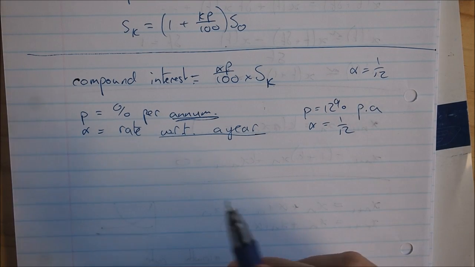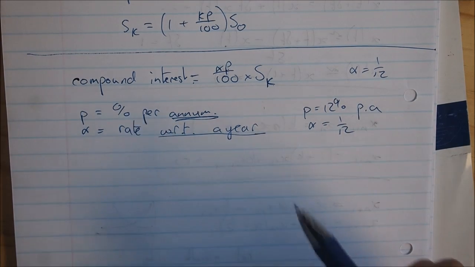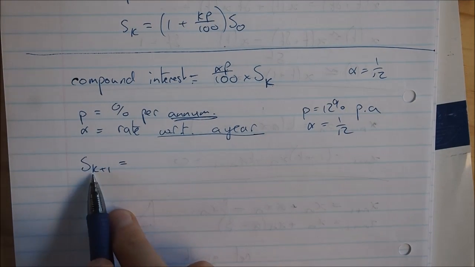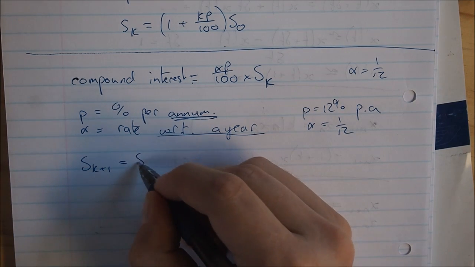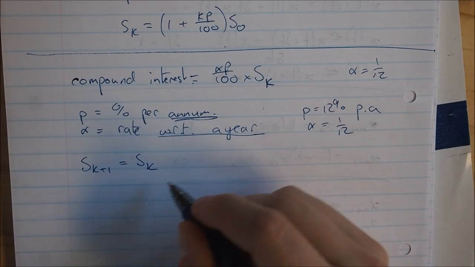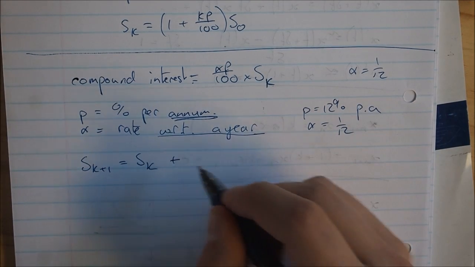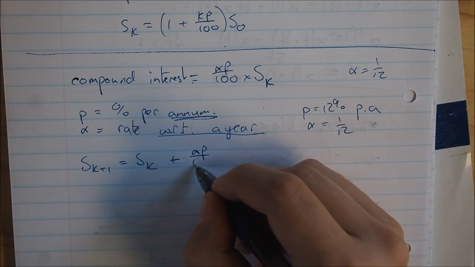So again, the equation that we have is the amount S(k+1) that we have at the end. k is now not a year, but our conversion period, so it could be a month or a day, depending on what we decide. It is equal to however much we had at the previous time period, plus the compound interest, alpha P on 100.